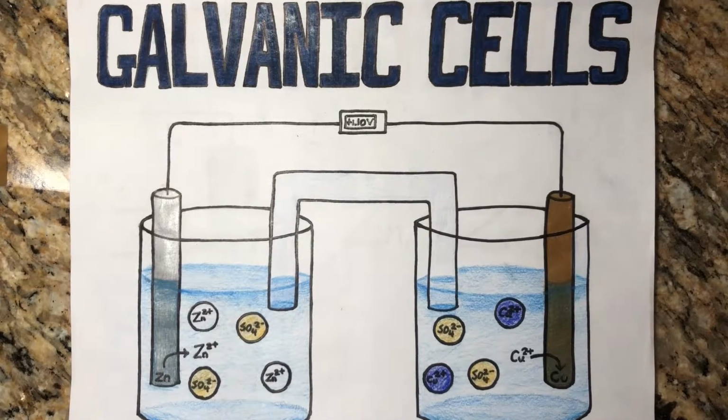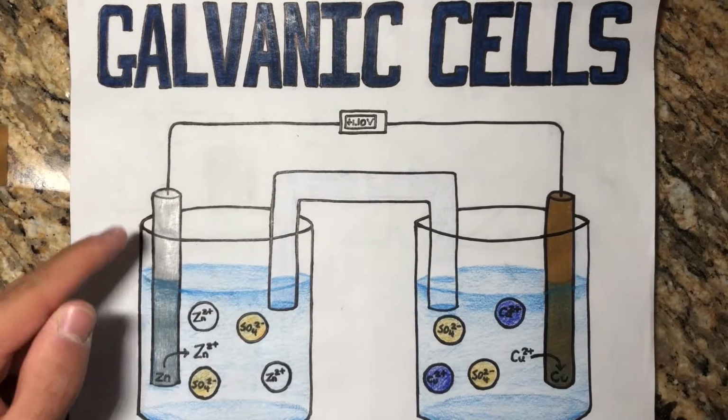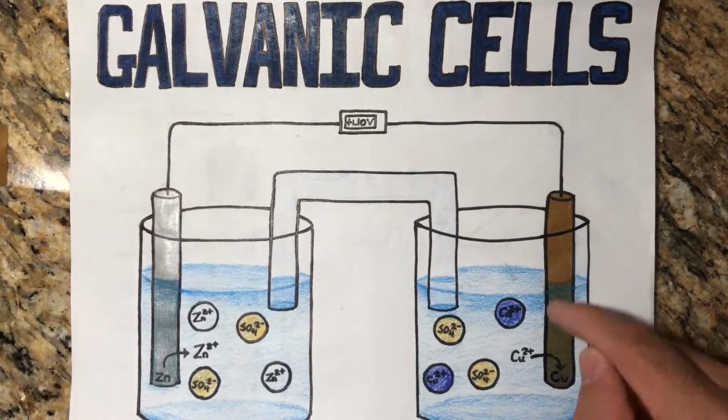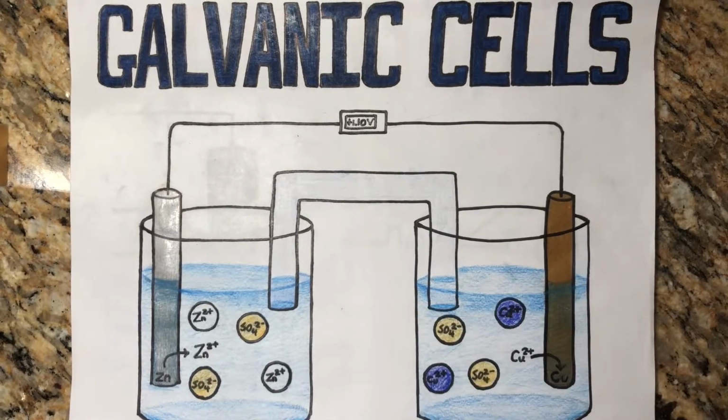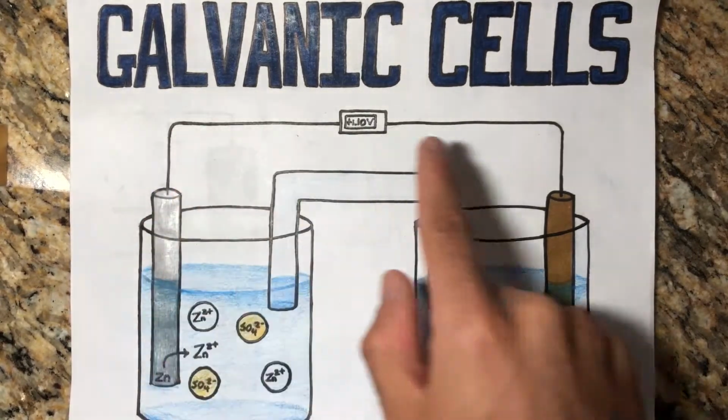A galvanic cell, also known as a voltaic cell, produces electricity from a thermodynamically favorable reaction. An everyday example would be a battery. The galvanic cell that will be used in this video is a standard state cell, 1 mole of solutions at 1 atmosphere and 25 degrees Celsius, with a solid zinc electrode in zinc 2 sulfate solution connected to a solid copper electrode in copper 2 sulfate solution, where electrons run across this wire, therefore producing electricity.